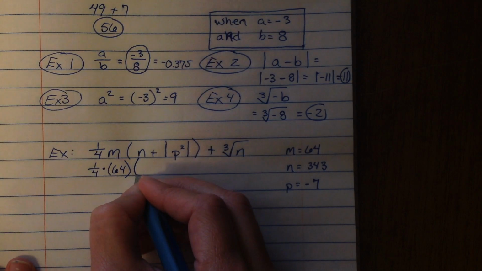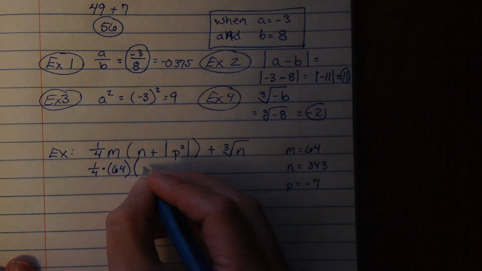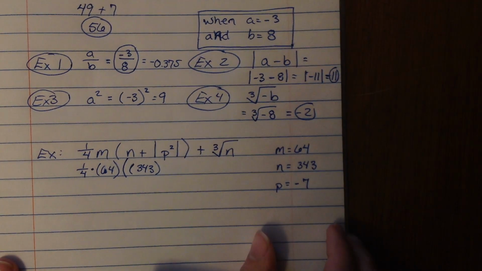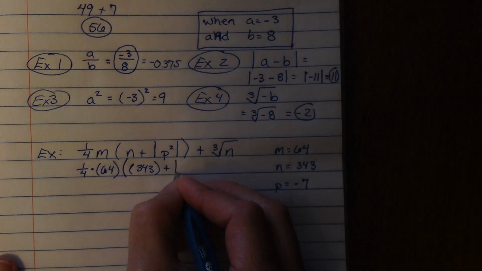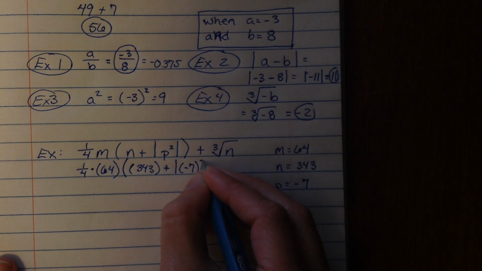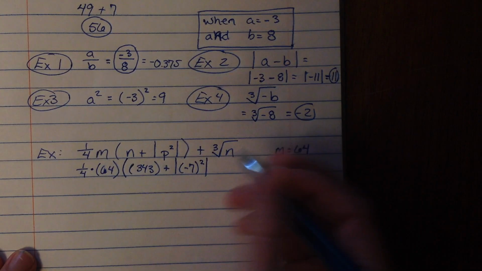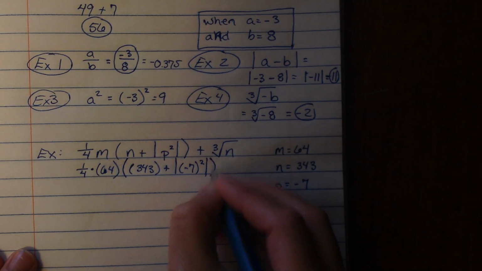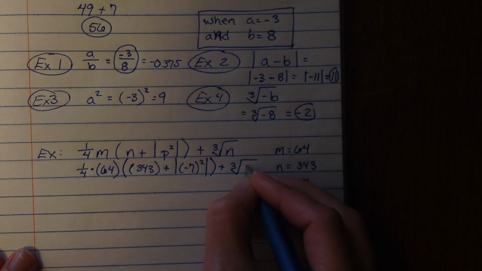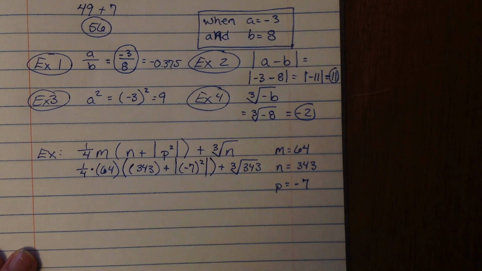All right, then we have the actual set of parentheses that were already included in the problem. Then n, I'm going to put it in parentheses, 343. I'm replacing it where n goes, plus the absolute value of, I'm going to put negative 7 in parentheses, because we're squaring it. We're also taking the absolute value of it. And then end parenthesis, so that's this big parenthesis, plus the cube root of 343. Now, I'm not going to put it in parentheses because it's already inside that cube root.